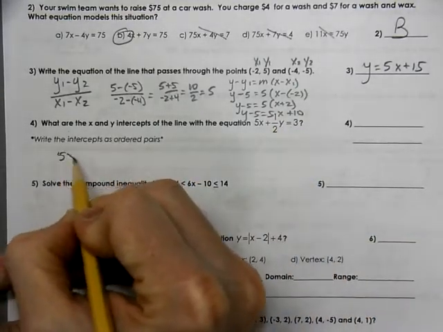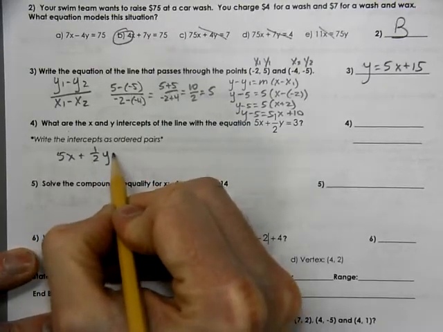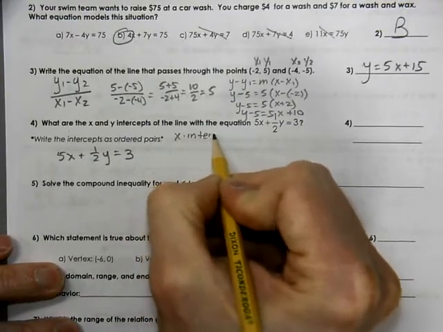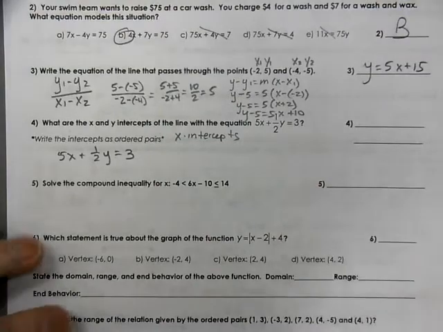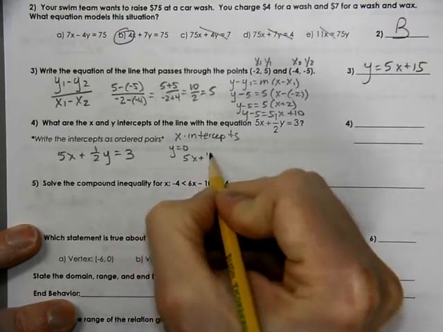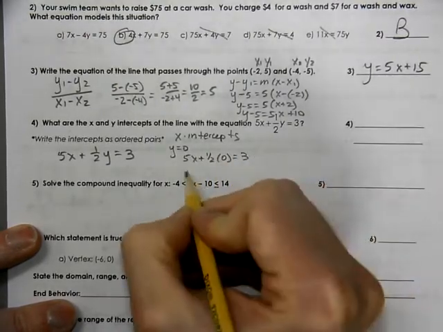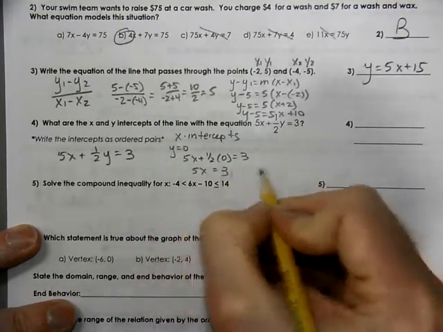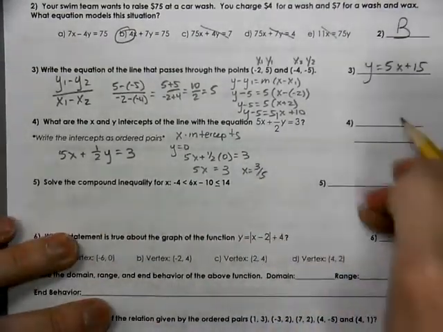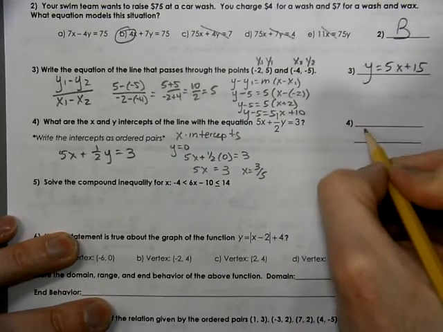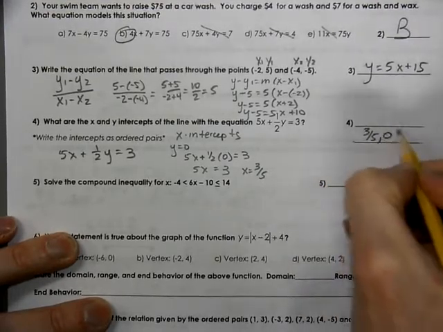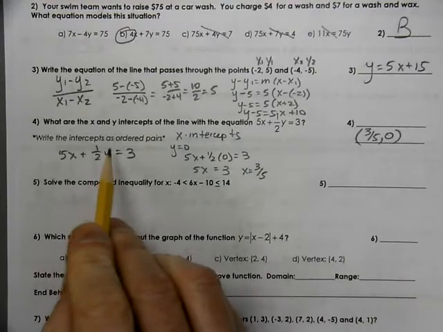Well, if we have our equation 5x plus half y equals 3, to find out your x intercepts, we can set y equal to 0. So we're going to have 5x plus half times 0 equals 3. So we're going to get 3/5 for x. The x value is 3/5, and our y value is 0. That's one of our intercepts.